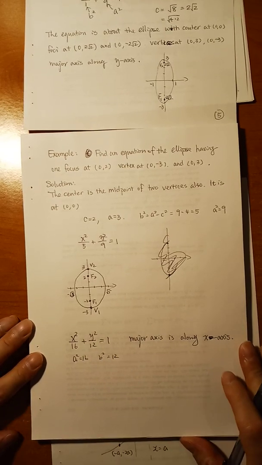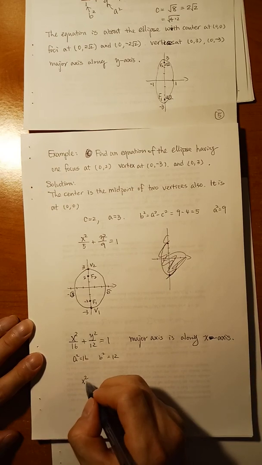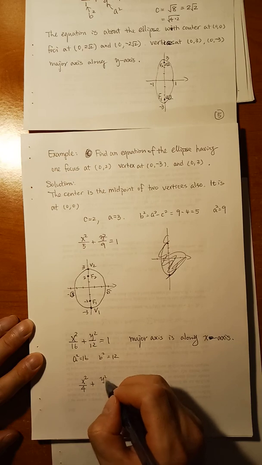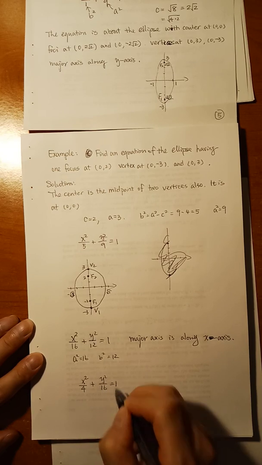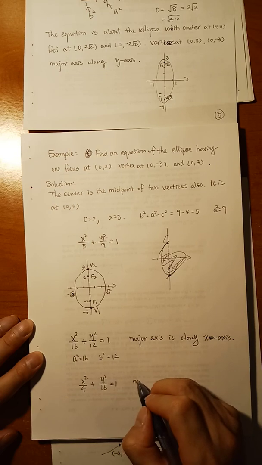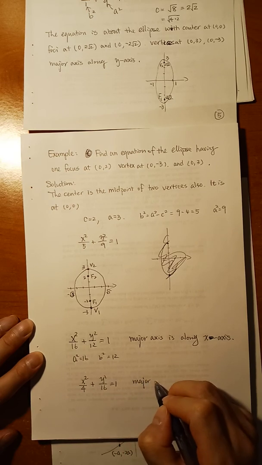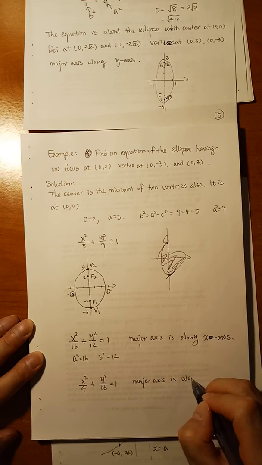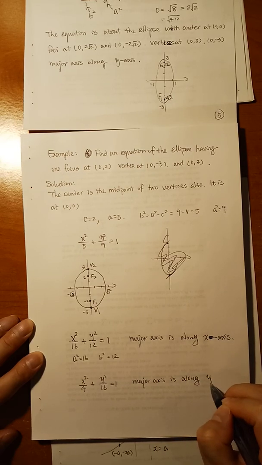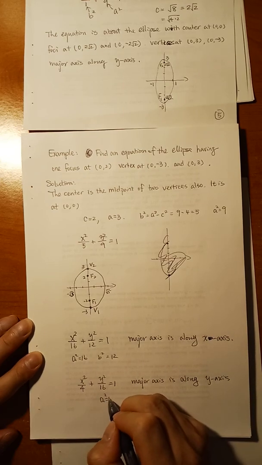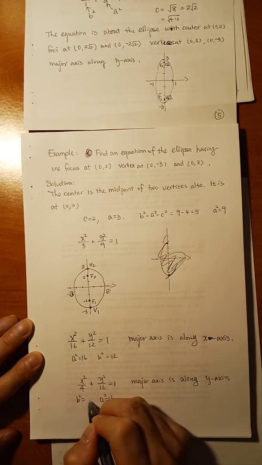And if you have x squared over 4 plus y squared over 16 equal to 1, just because y squared has a bigger denominator, the major axis is along the y-axis, and a squared is 16 and b squared is 4.